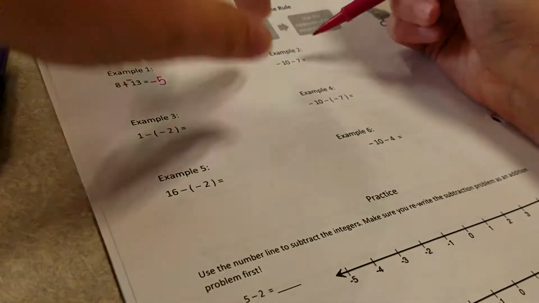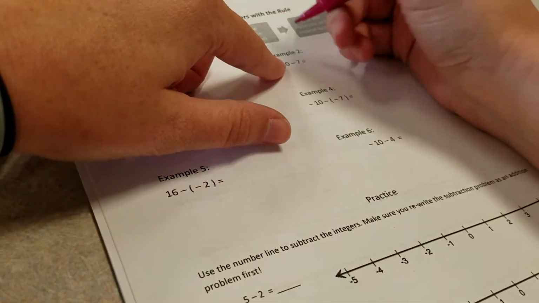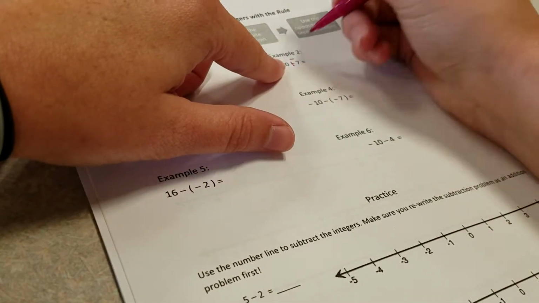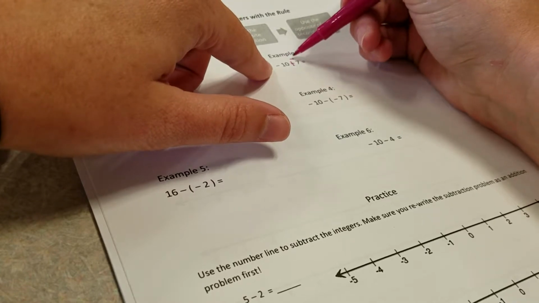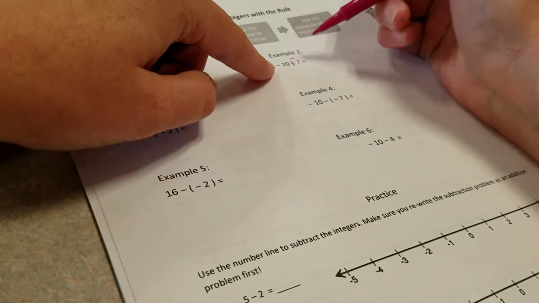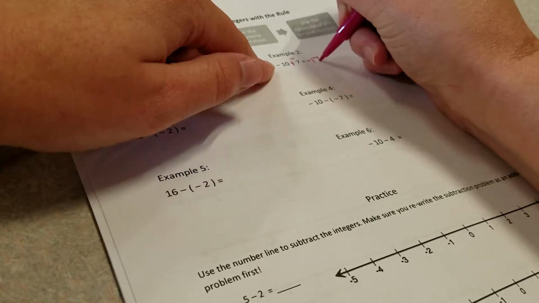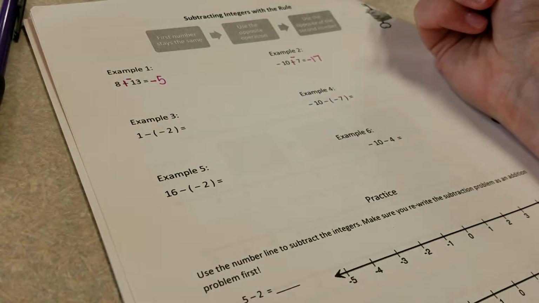Example number 2. First number stays the same, subtraction changes to addition, the 7 becomes a negative. Negative 10 plus negative 7 is your new problem. Add the numbers, keep the sign, say to yourself a million times, you get a negative 17.